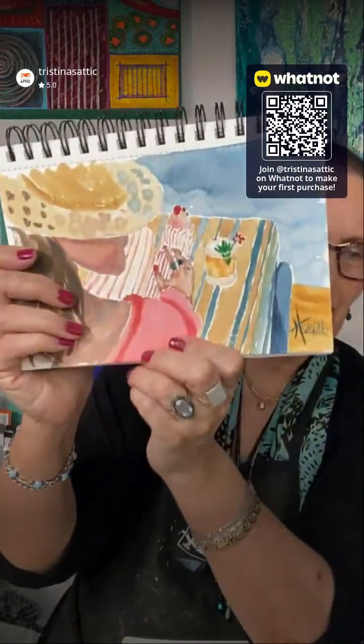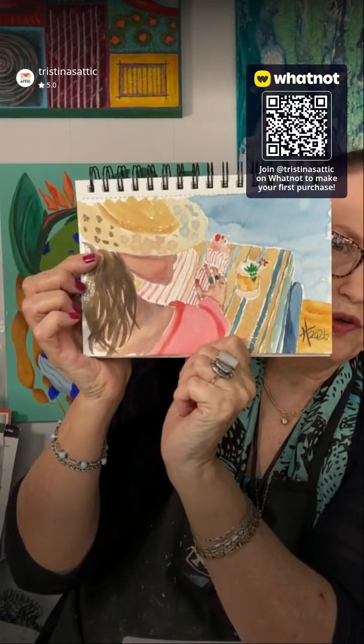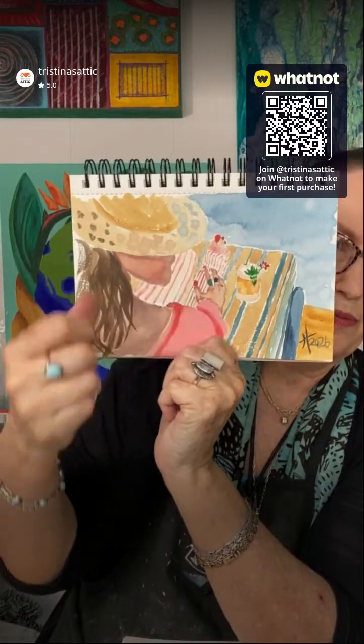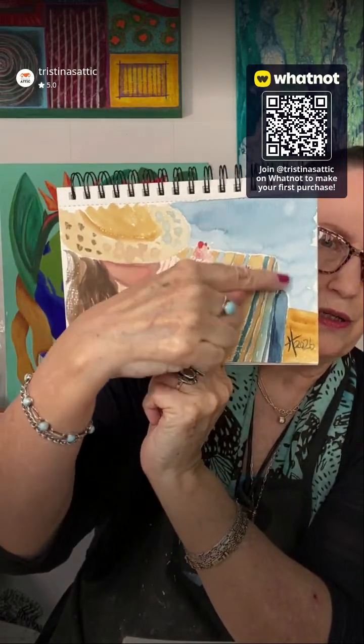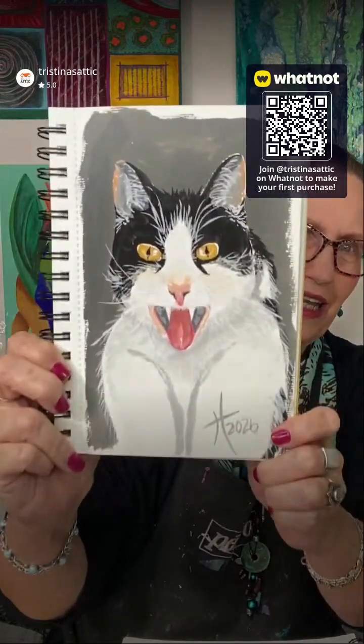This is what I came up with for unplugged: sitting on a beach chair with a cocktail, overlooking the water, right? To me, that would be very unplugged. The next day was language. This was the 2nd of July, a language there.